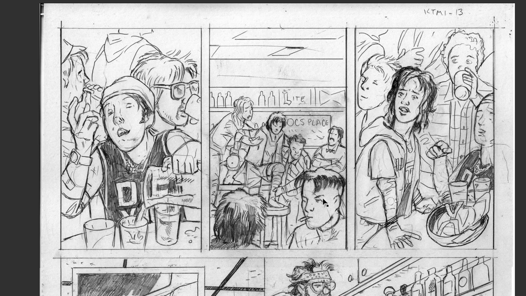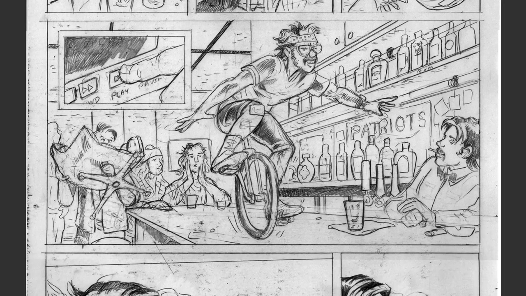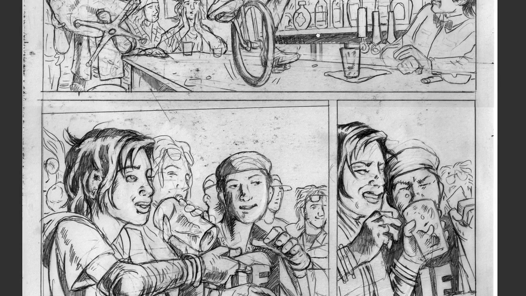Again, mid-range, and showing Tabitha in the background being gently let down off the bar, and then sitting down with the gentleman that beckoned to her in the first place up here. Preceded by a close-up of the finger hitting the play button on the CD player, and here we have a guy showing off on the unicycle and their reaction to it.